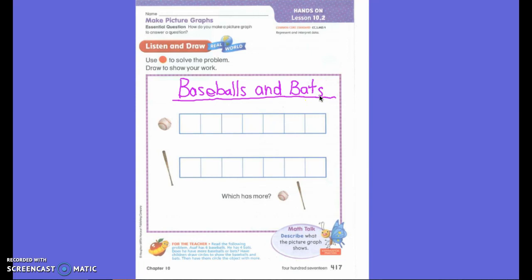Now, what information did you hear when I read it? There was 6 baseballs and 4 bats. You're exactly right. If you want to see what's more, you have to see how many more there is. Okay, you're exactly right. So it said 6 baseballs.